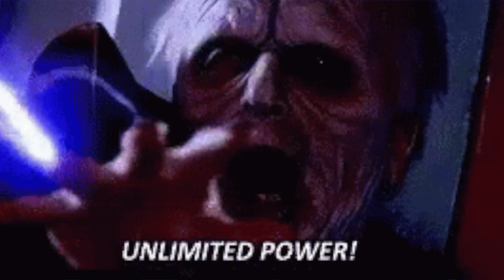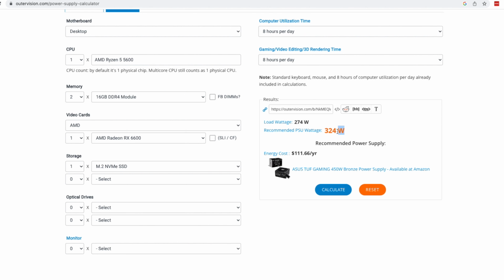I want to have more than what I'm actually consuming. And so basically, especially if I'm overclocking, I want to make sure that I have more power, because you're actually bumping up power. A good tool to use is the Outervision power supply calculator. I'll leave a link down in the description for that.